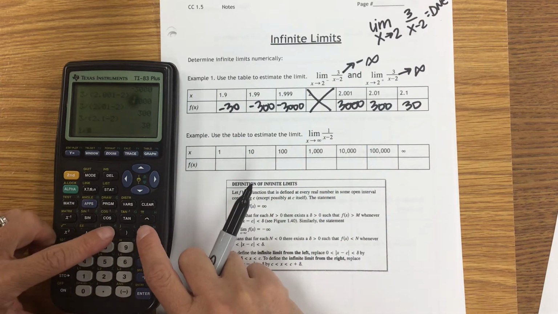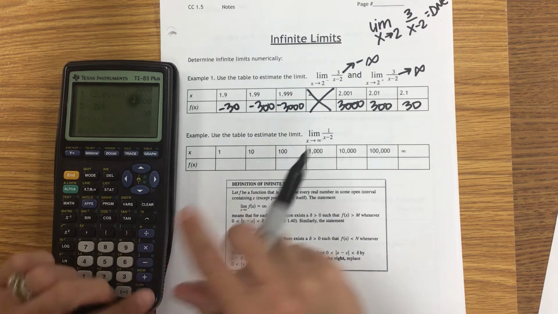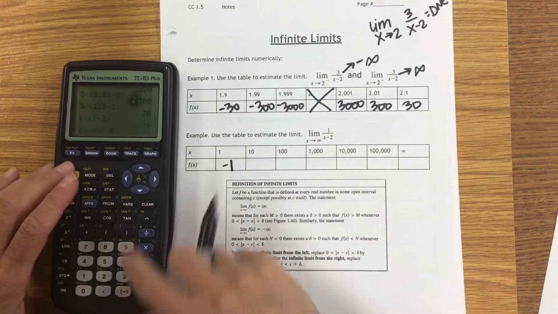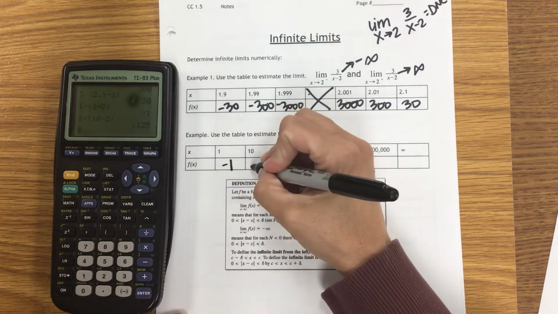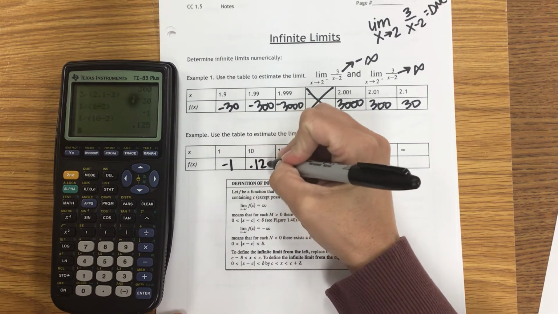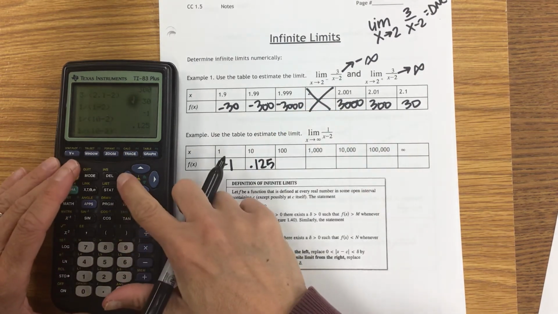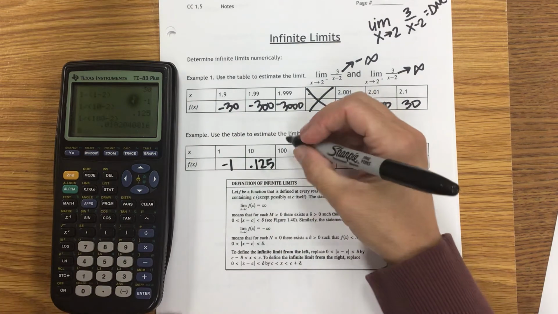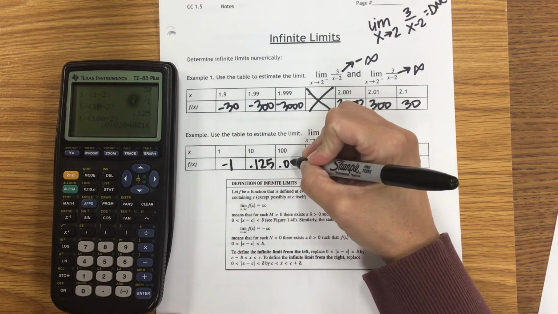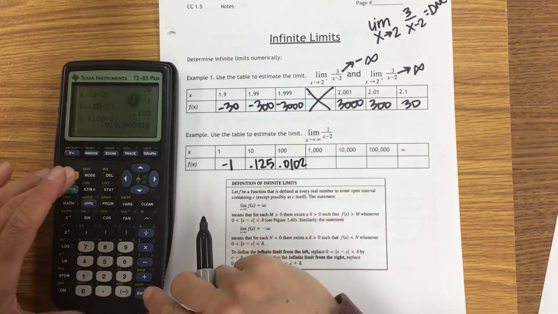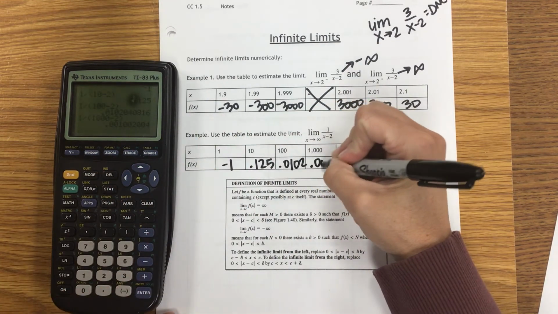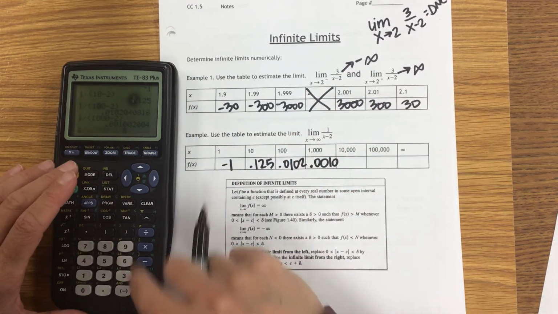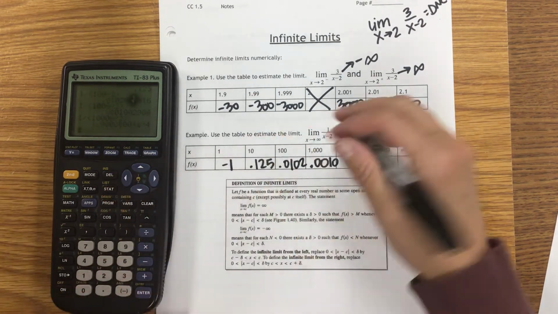So 1 divided by 1 minus 2, and that was negative 1. Then I'll plug in 10, 0.125. Plug in 100, 0.0102, plug in 1,000, 0.0010, plug in 10,000.